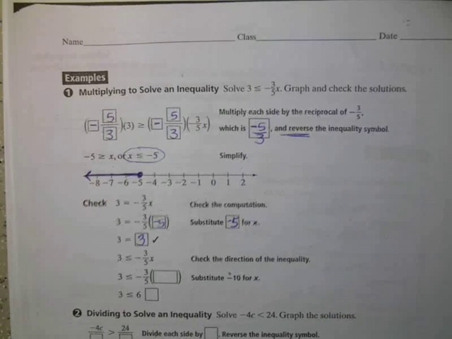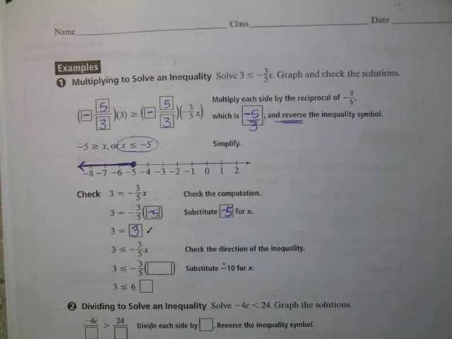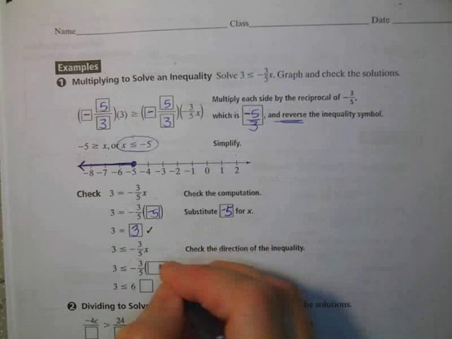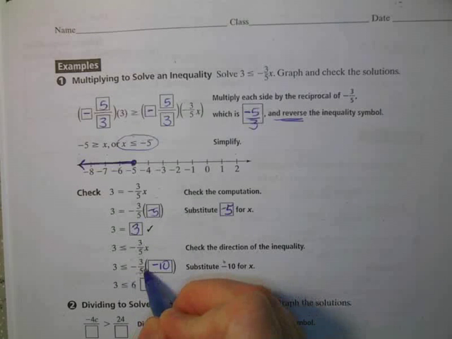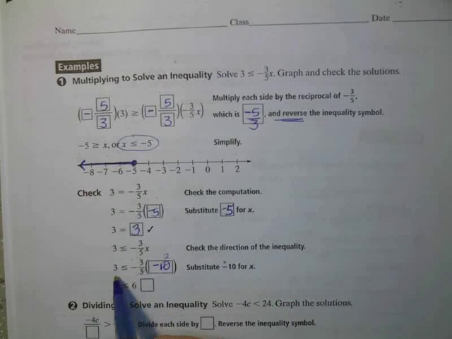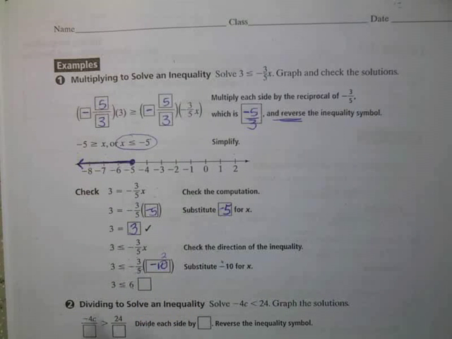So check the direction of the inequality. What you want to do here is keep your life simple and use a multiple of the denominator. That way it's going to make your life a little bit easier. So that's why negative 10 was chosen. When I cross cancel here, this becomes a 1 and this becomes a negative 2. So this gives me negative 3 times negative 2, which is 6. That's where the 6 came from, by the way. And 3 is less than or equal to 6. Checks. So that's my solution for that one.